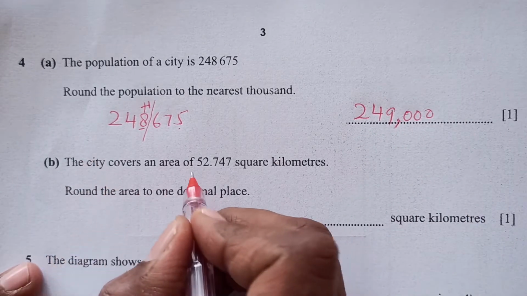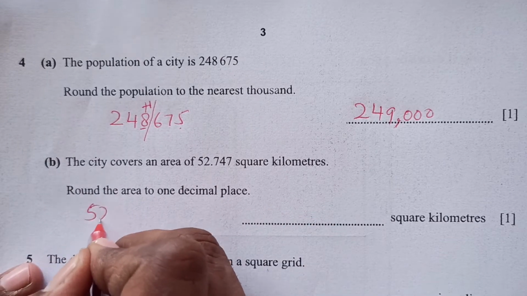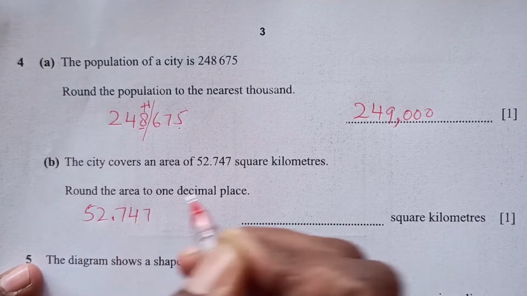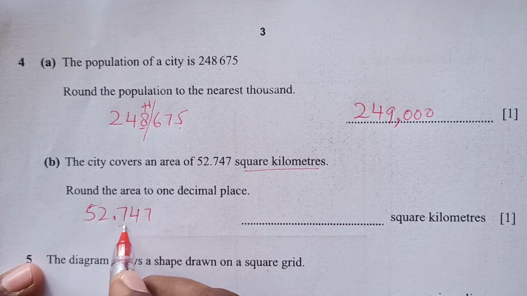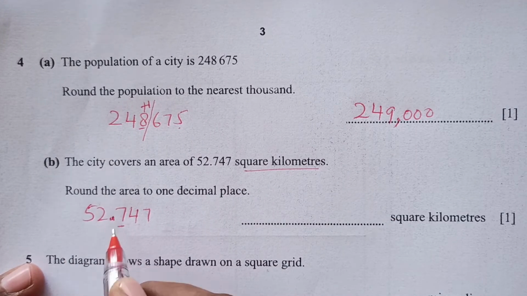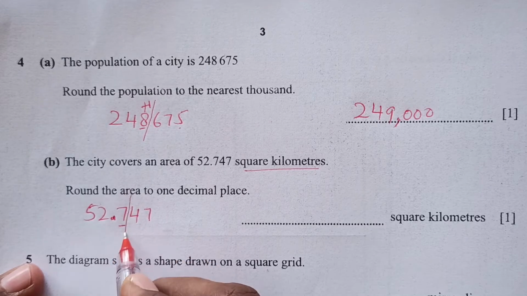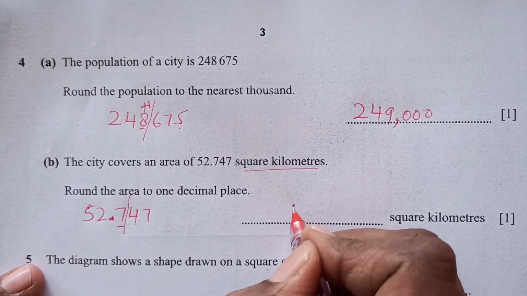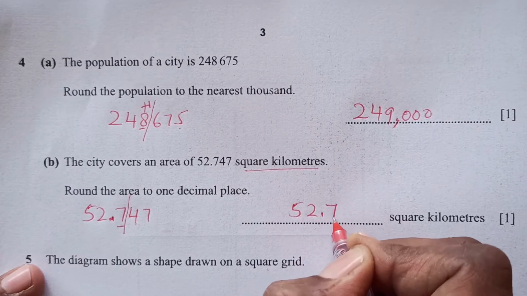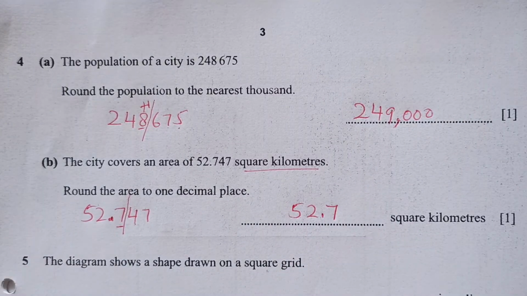Now, the city covers an area of 52.747 square kilometers. Round the area to 1 decimal place. This is 1 decimal, I mean, after the decimal there is 1 place here. So this digit is less than 5, so we are going to leave it as it is, 52.7.